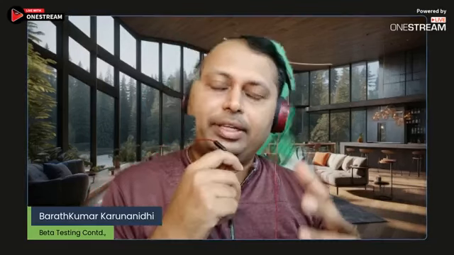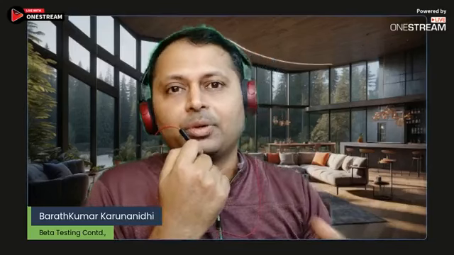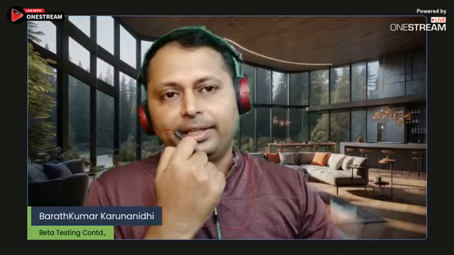So it varies. Beta testing can last from weeks to months. That depends on three major factors: the complexity of the product, the volume of feedback you want from the end users and how long you keep receiving feedback that you need to work on, and the development schedule. These are the three factors that impact the beta testing duration.